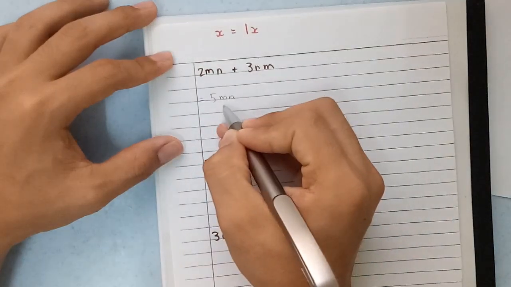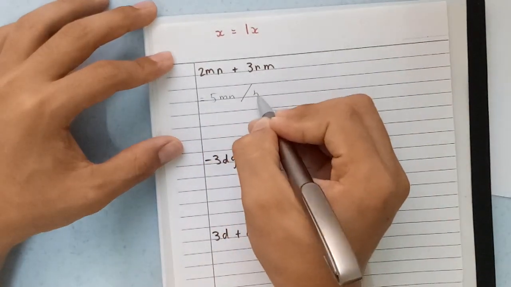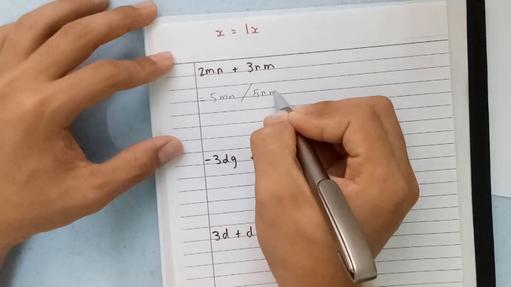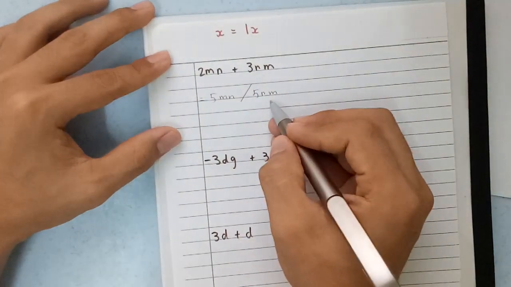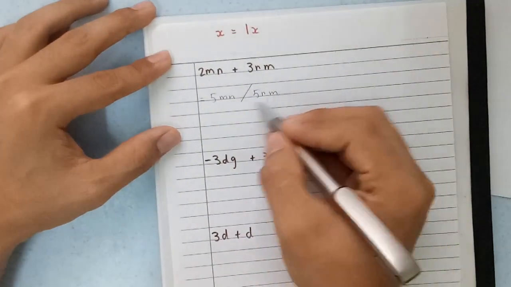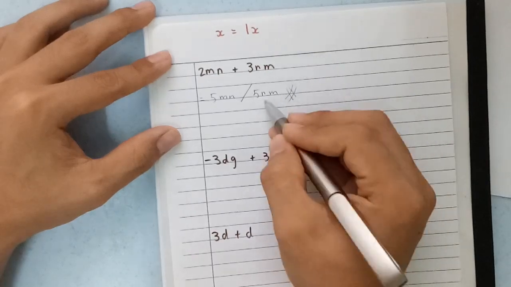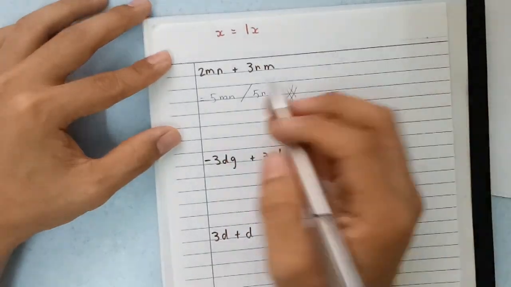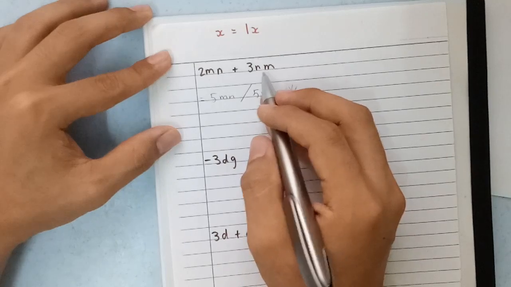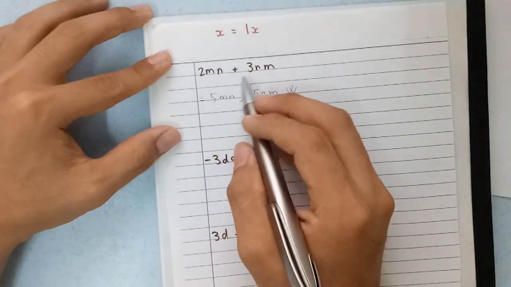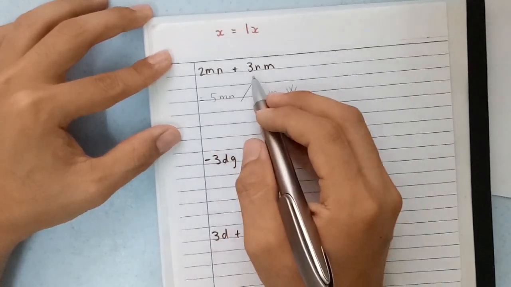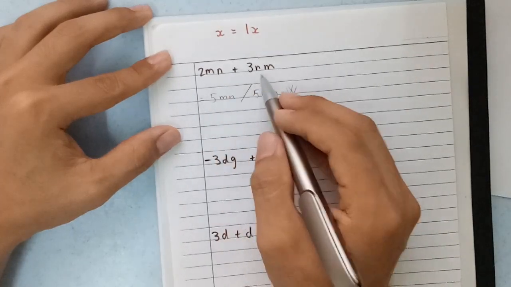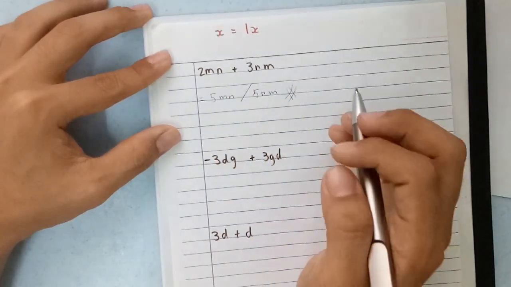You can write it as 5mn or 5nm. It doesn't matter which one comes first. If you write one of these, you will get it correct, but do not think that they are unlike terms. They are like terms because both of them have the letters n and m.